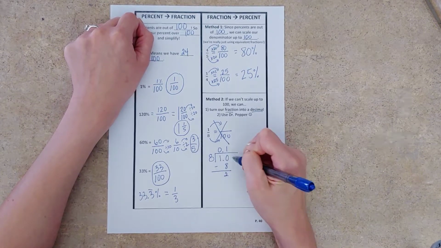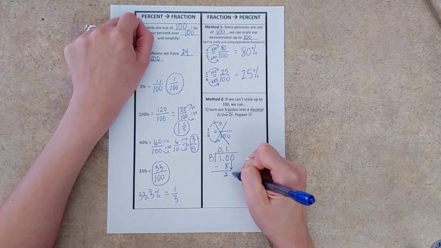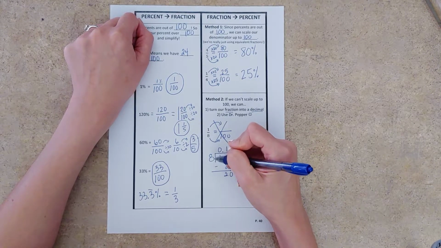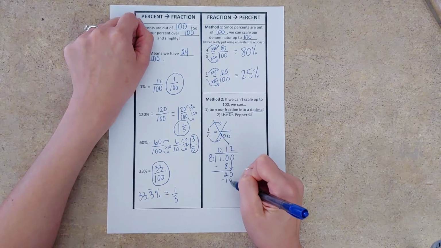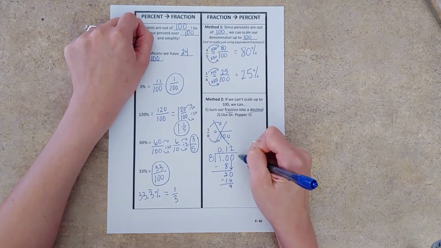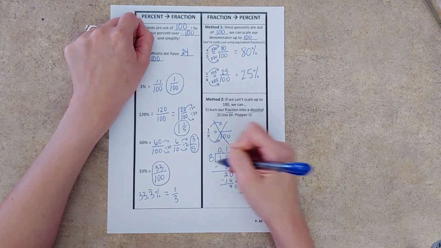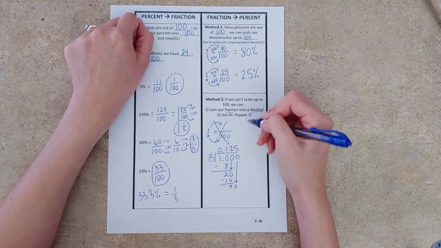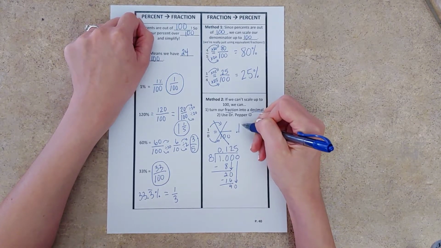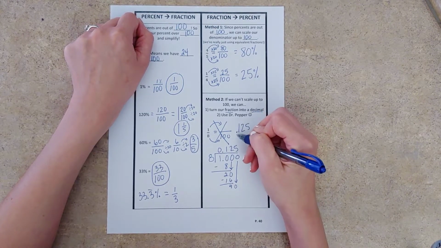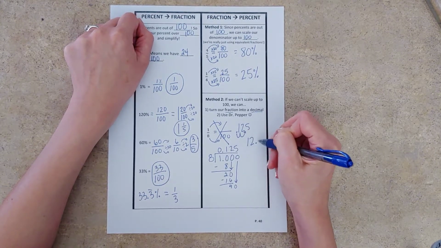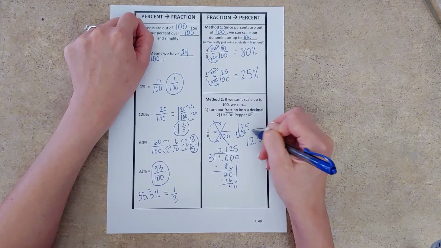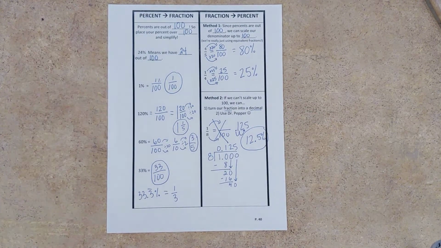Just doing our division, nothing fancy with this. 8 goes into 20. One more time, and there we go. So now we have a decimal, and then we're just going to go from our decimal to a percent. 12.5%. So when in doubt, lean on things you know.